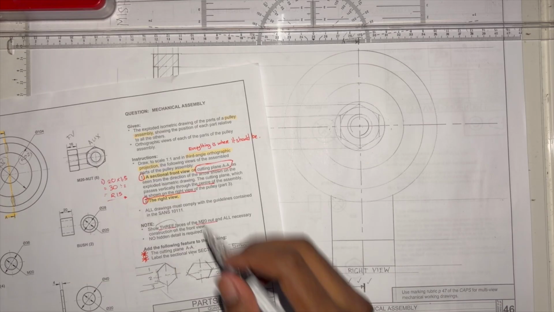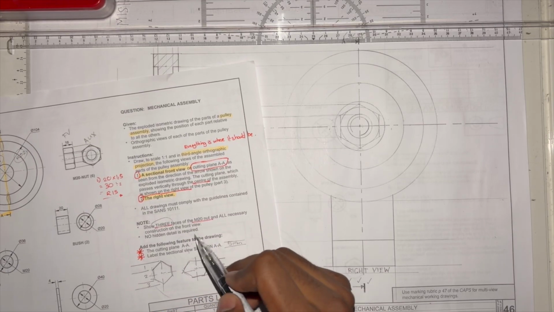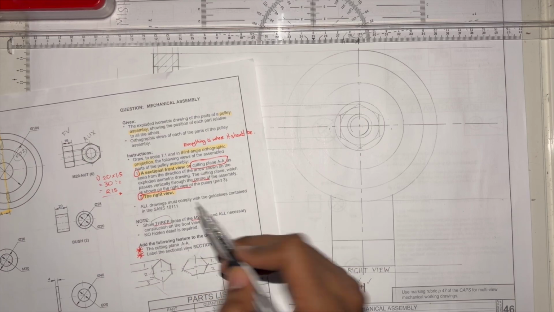Now, is there anything else? No, they just wanted the cutting plane. They wanted no hidden detail, and to label the section.